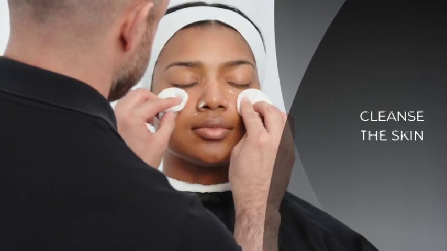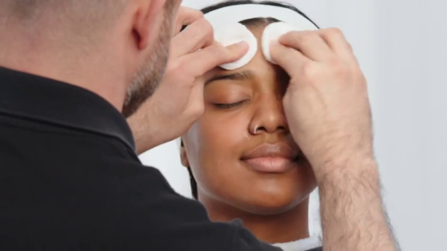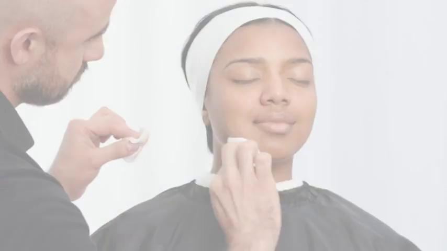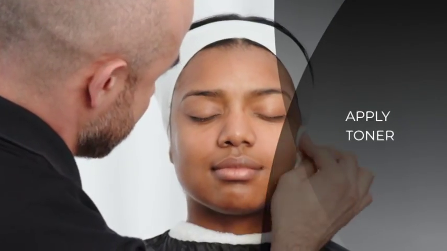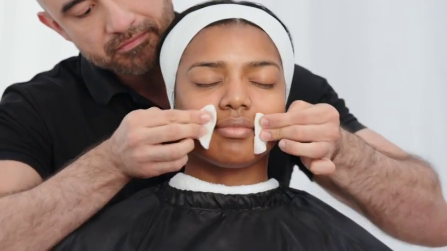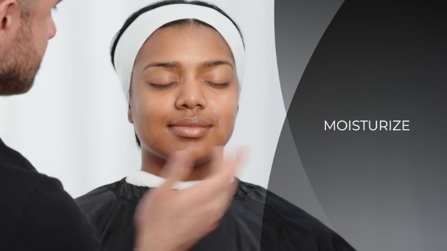If your client's skin is oily or if she is wearing makeup, cleanse the skin thoroughly with a cleanser. Apply toner with a cotton pad to help remove any traces of makeup and restore the pH balance of the skin. Then, apply a small amount of moisturizer. You can also apply a primer at this time.